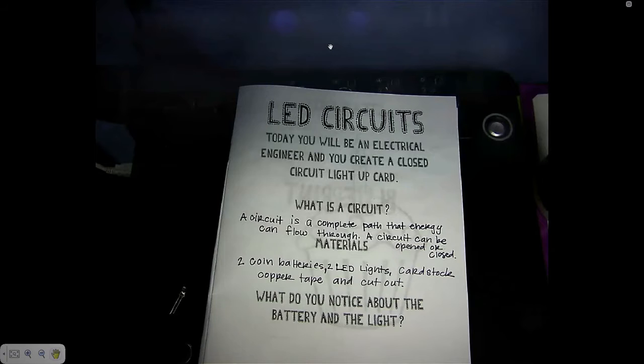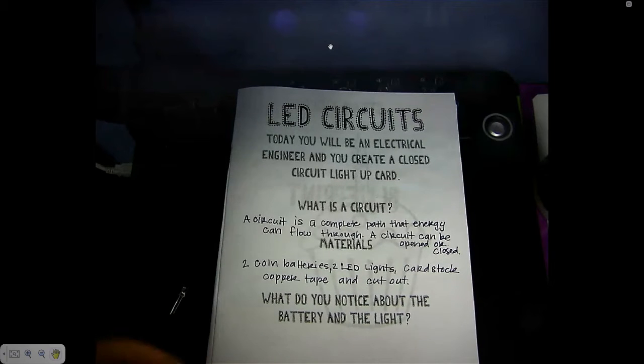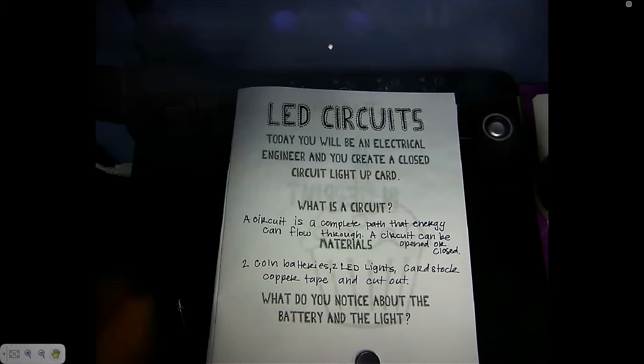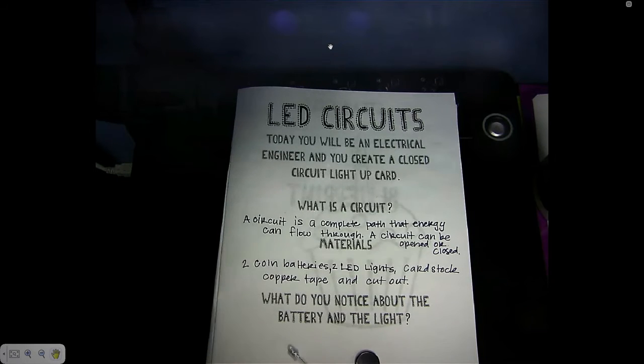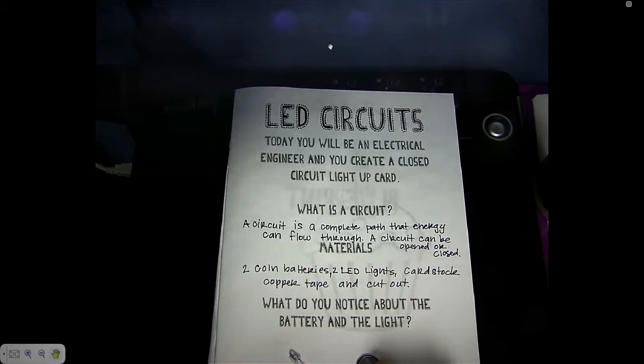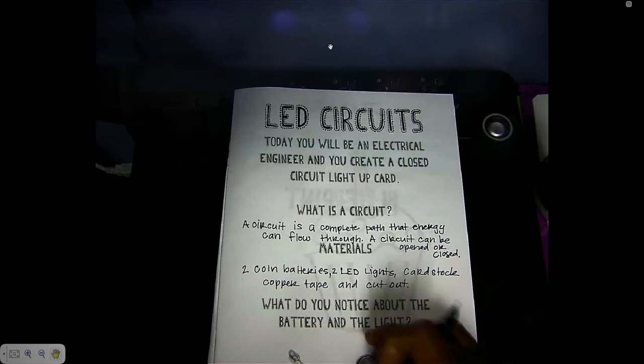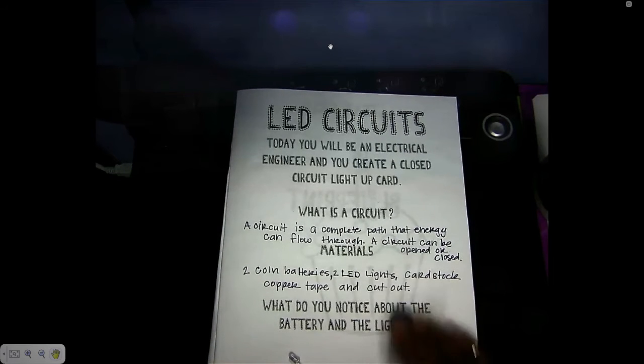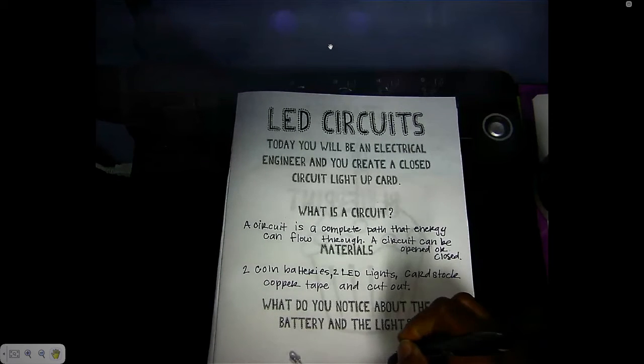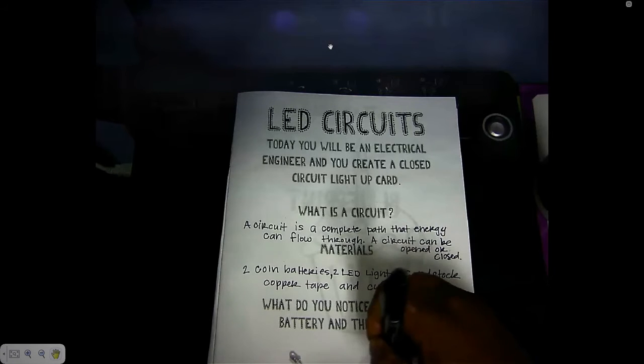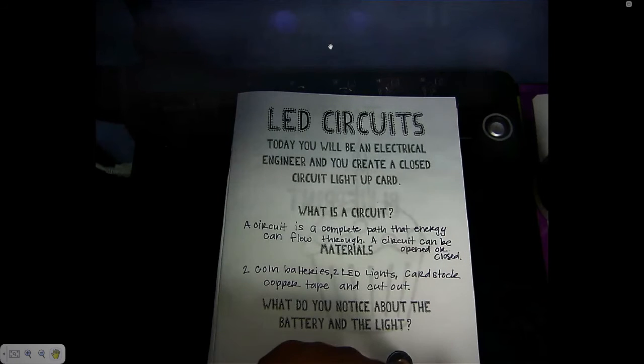What do you notice about the battery and the light? Please trace the battery and the light and write down what you notice about these 2 materials. I noticed the battery has 2 sides. One has some bumps on it, and the other side is flat. So I'm going to trace the 2 sides of my battery and write that down.